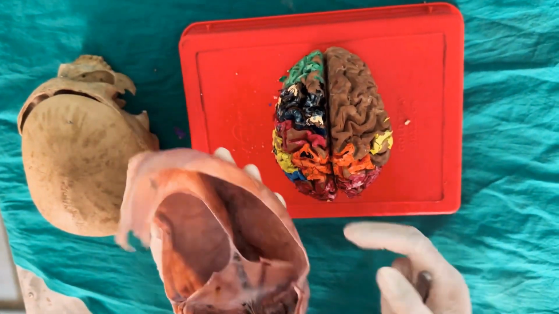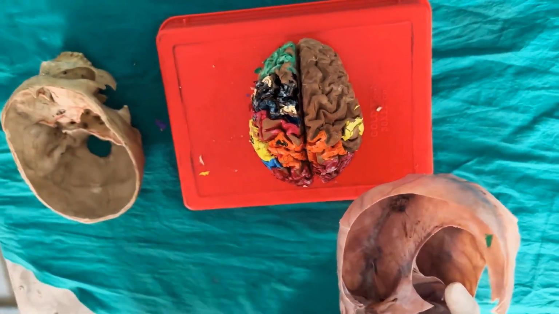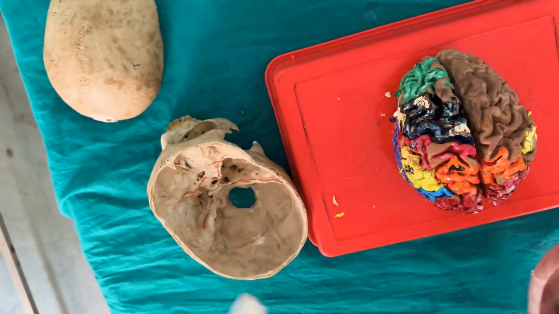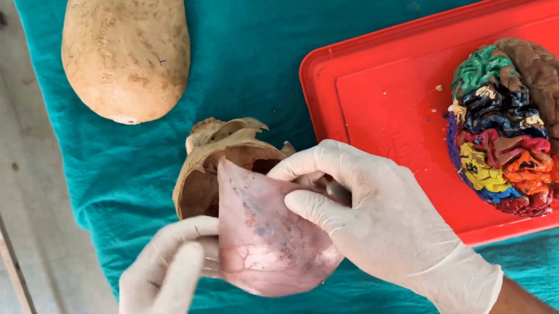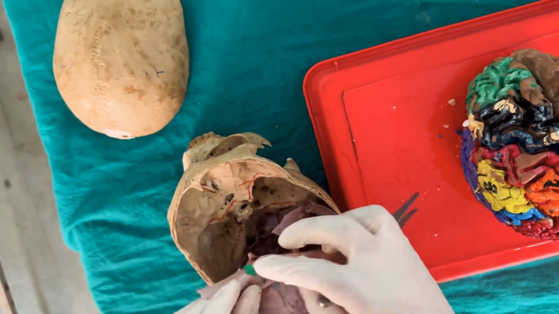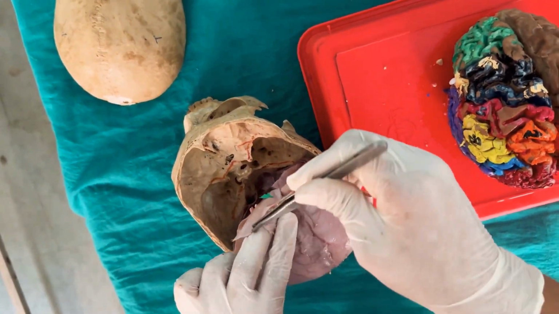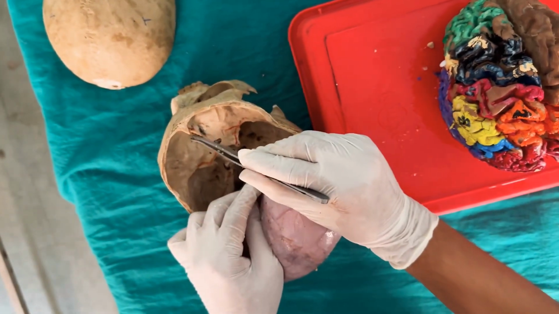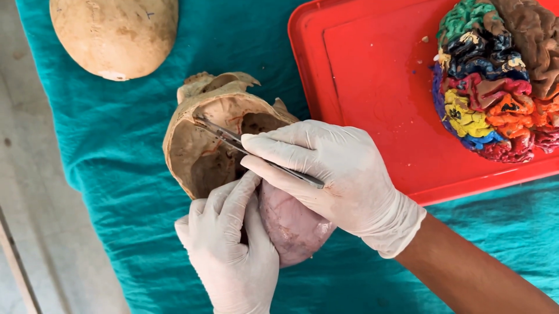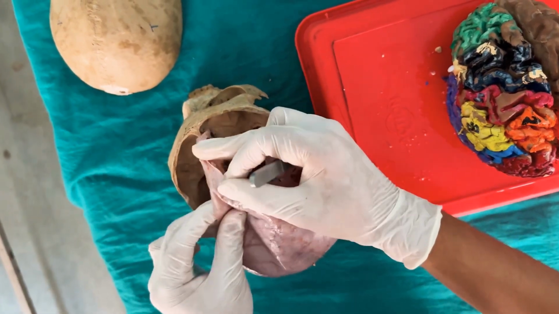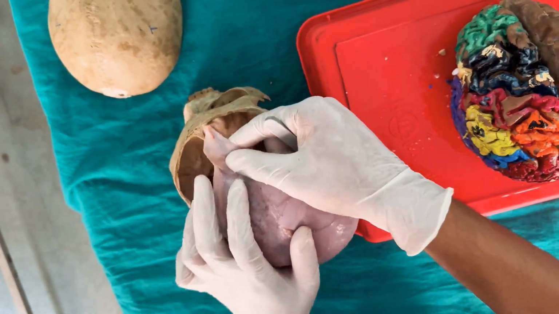Let me show you in the skull how it is located. If I put it like this, you can see this is the anterior margin of the Falx cerebri, which is adherently attached over here. This is known as the crista galli. So the anterior margin is adherently attached over here like this.